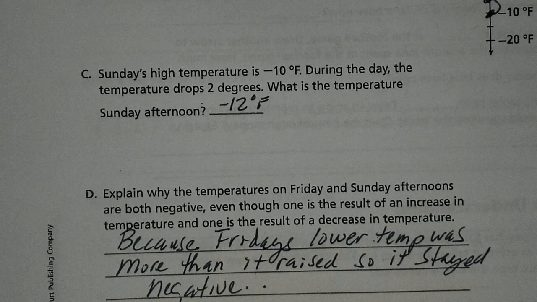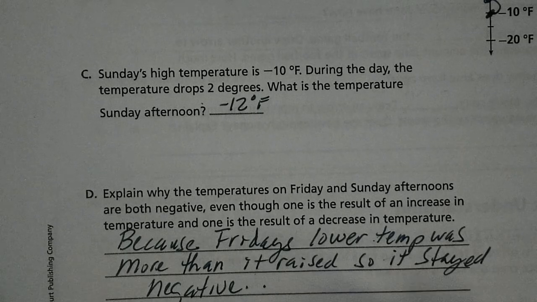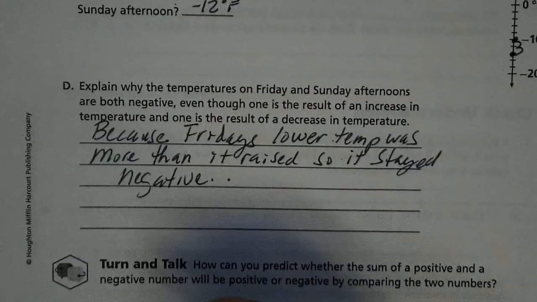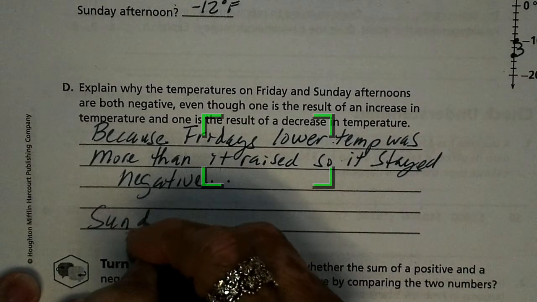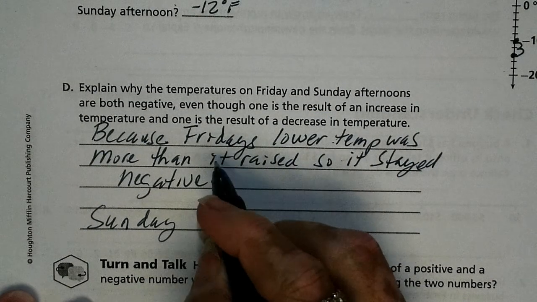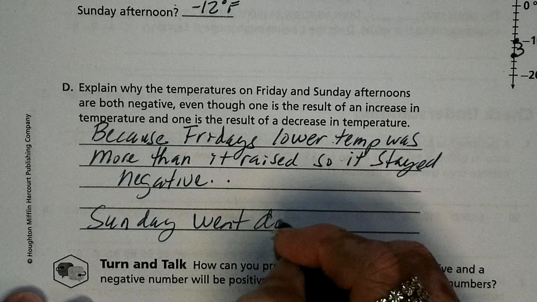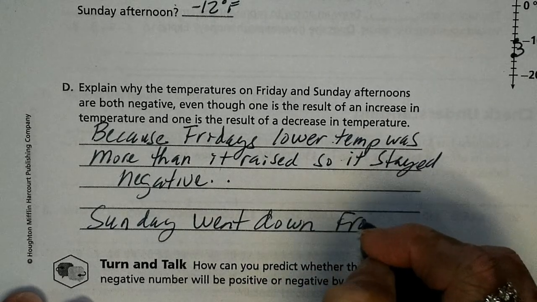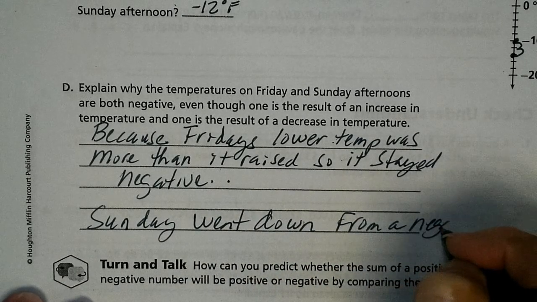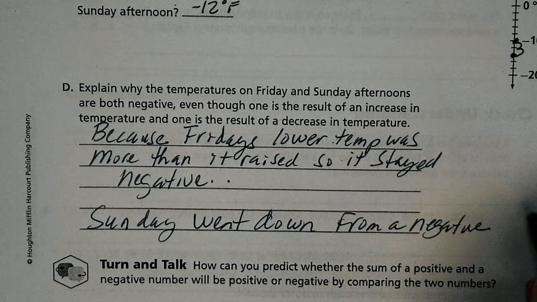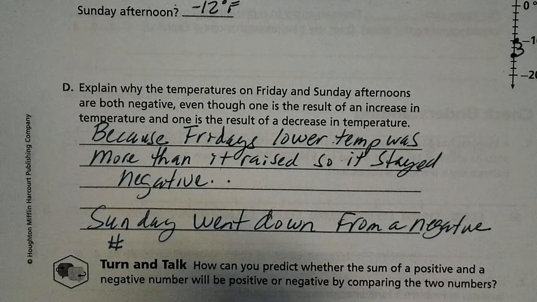Yes. Exactly. And Sunday went down from a negative number, so it went more towards the higher negatives. Okay, Sunday went down from a negative number. It went down, which means it went to, should I say bigger negative numbers, or is that like -1?